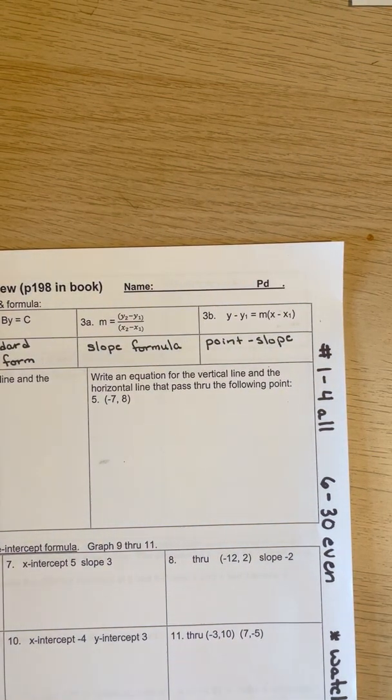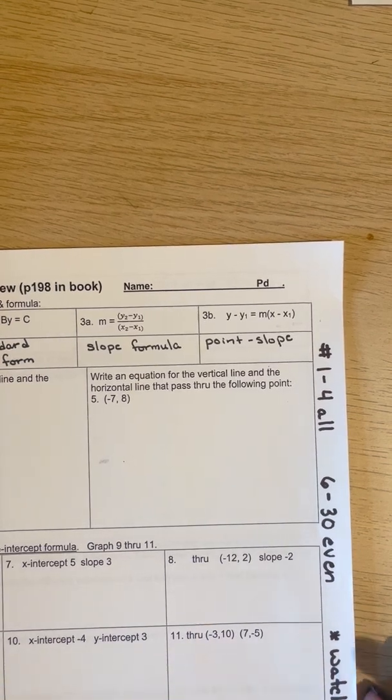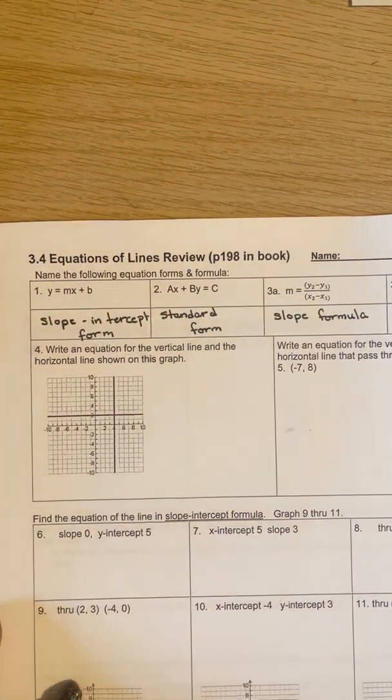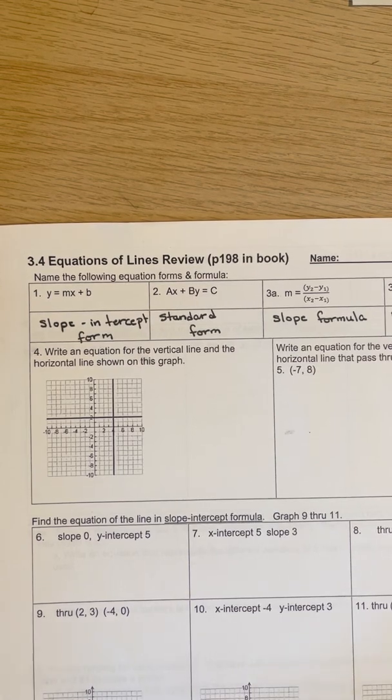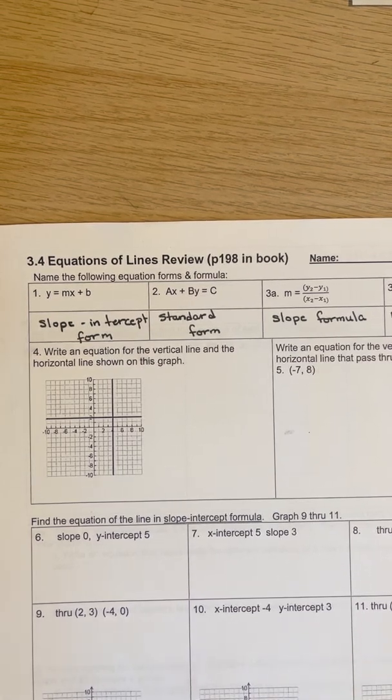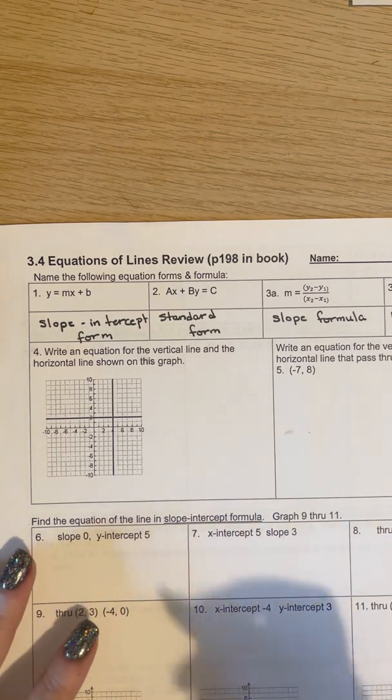Okay, so moving along on our problems here, let me scoot over to this side. This one says write the equation for a vertical and a horizontal line that are shown on this paper. Okay, so here's my trick for remembering how you write these. Whatever axis our line goes through, that's going to be the one that it's named for.